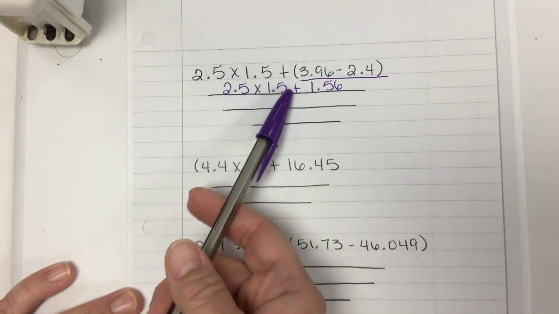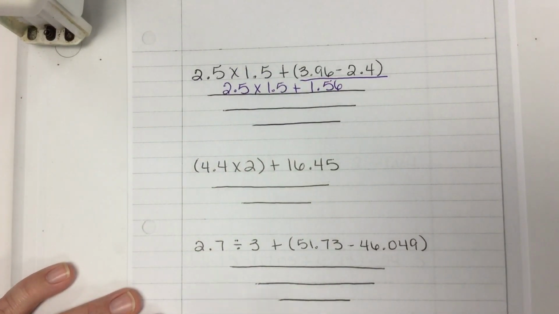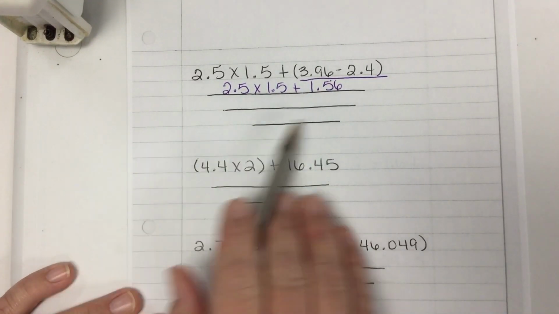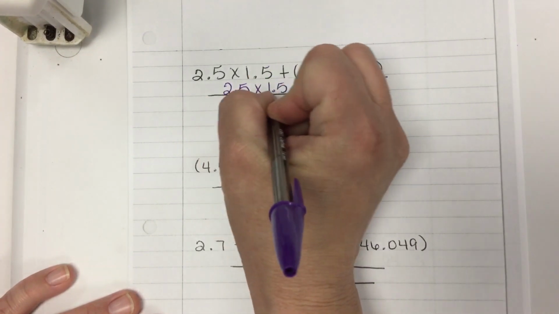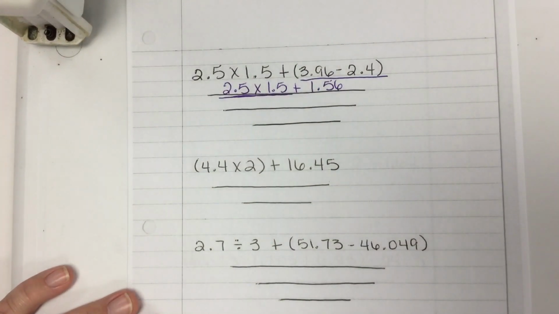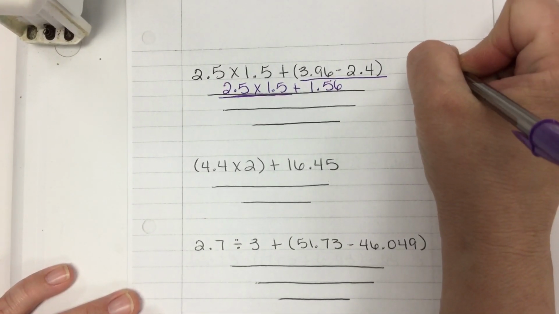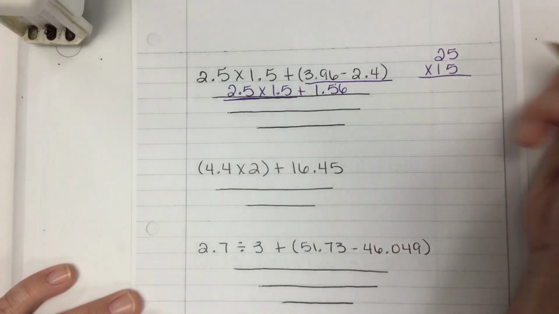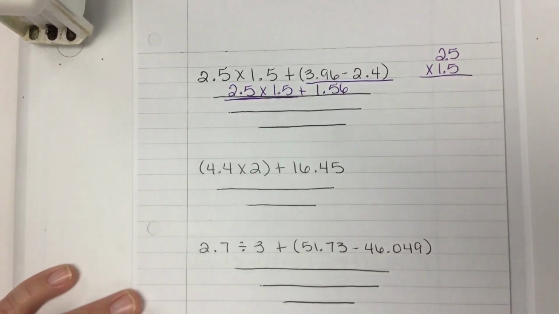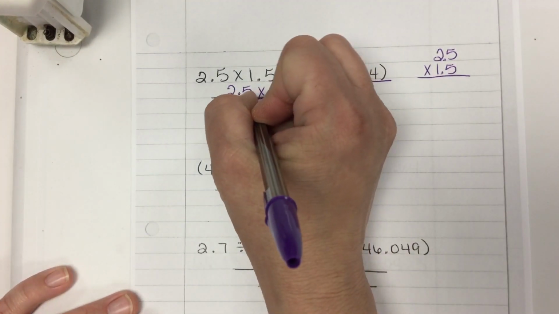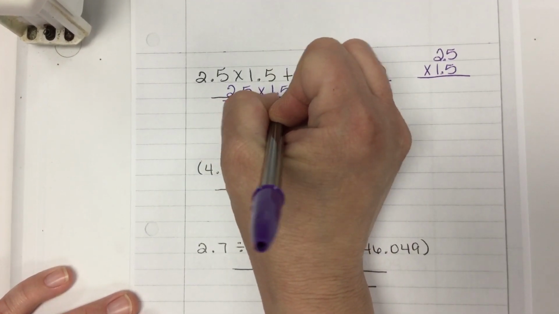2.5 times 1.5 plus. All right, so 2 and 5 tenths times 1 and 5 tenths plus 1 and 56 hundredths. There's no parentheses, but we're going to do multiplication before addition. So solve 2 and 5 tenths times 1 and 5 tenths. Remember, it's going to be 25 times 15. And then add the decimal. Okay, you should have gotten 3 and 75 hundredths.